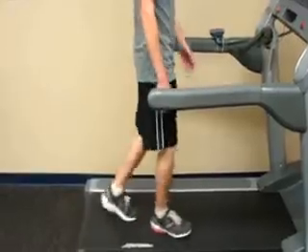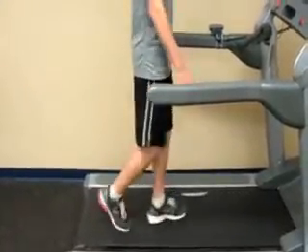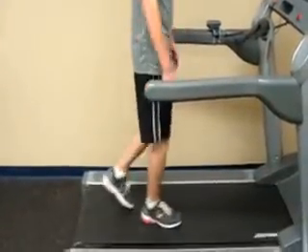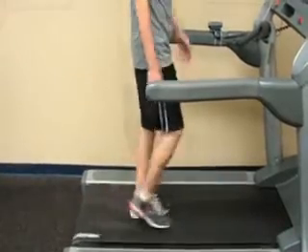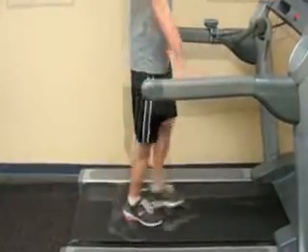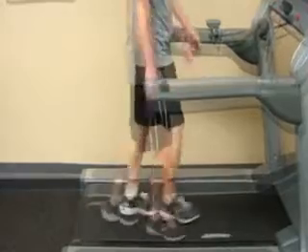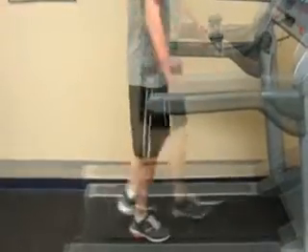The mid stance of the right leg. This is where the swing phase of the left leg takes place. When the right leg receives the weight of the body, the left leg then moves forward, going into the double support when both legs receive the weight of the body.